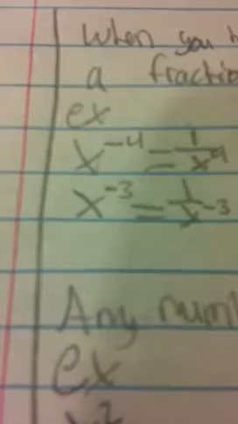Now we'll talk about how to get negative exponents. A negative exponent is when you have an exponent that is negative and you turn it into a fraction. So first we have x to the negative fourth power, and if you turn that into a fraction, it would equal 1 over x to the fourth power. Here's another example. X to the negative third power equals 1 over x to the third power.